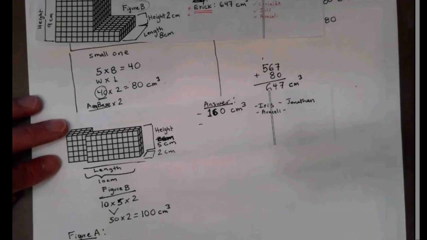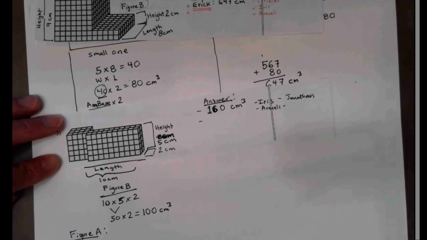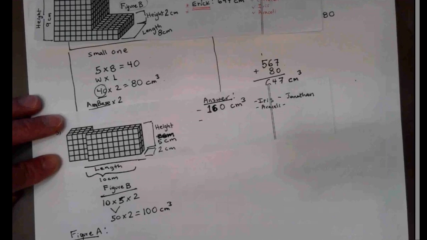Now, what are the dimensions for the other figure? What did you call that figure? Figure A. All right. So go for it. For figure A, the length was 4 centimeters. So the length equals 4 centimeters, and the width? The width was 3 centimeters. 3 centimeters. And the height? 5 centimeters.